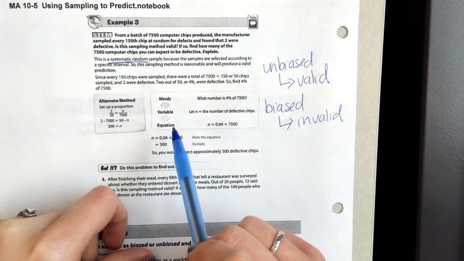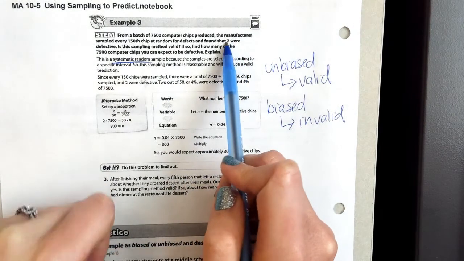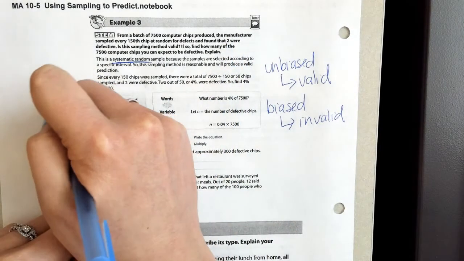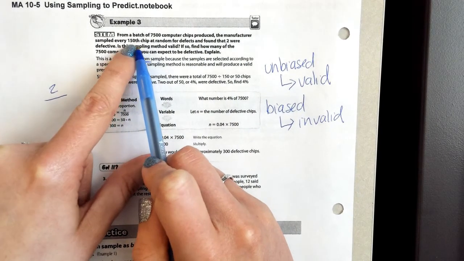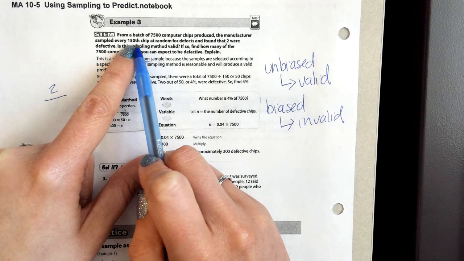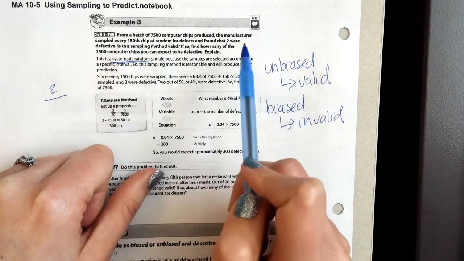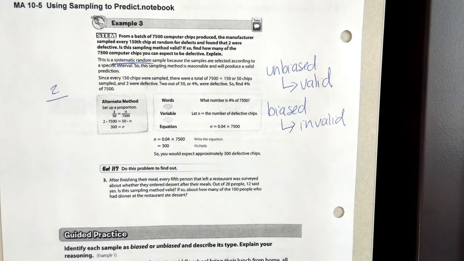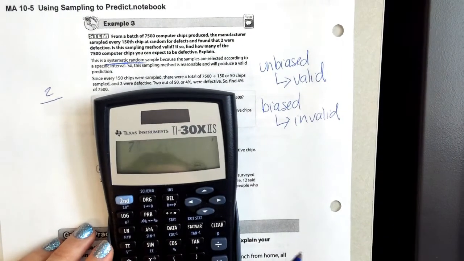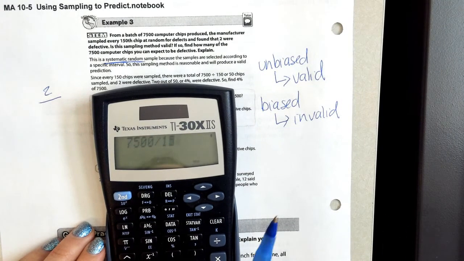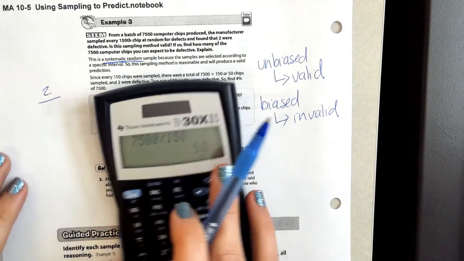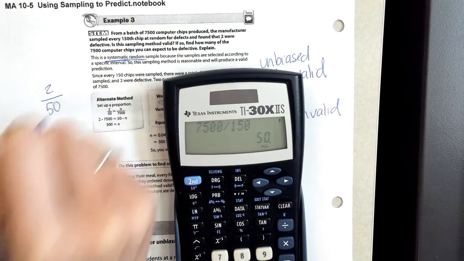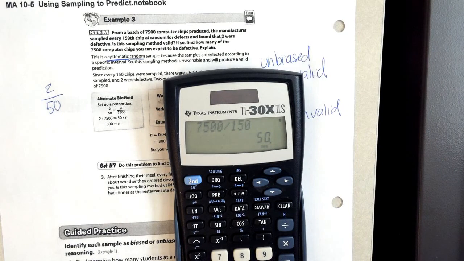And they did it a couple different ways. So we know that 2 were defective, and when I asked in class, a lot of students tried to tell me it was out of 150, but it's not out of 150. That's how many went by before the next one was chosen. So if we had 7,500 and every 150th was chosen, that means there were 50 total that were looked at. So we had 2 out of 50.